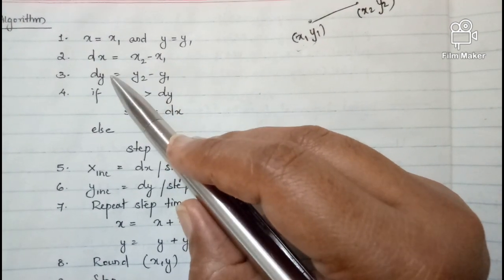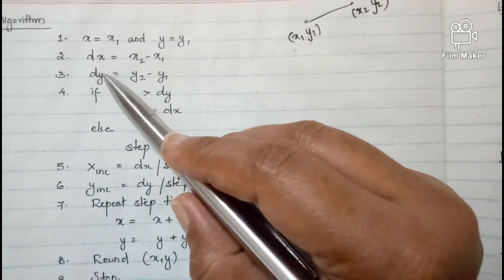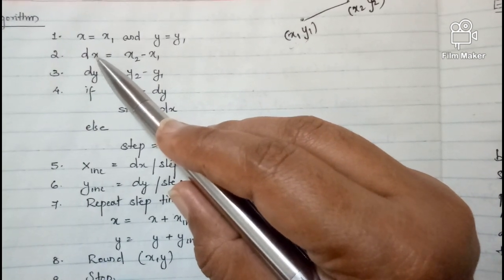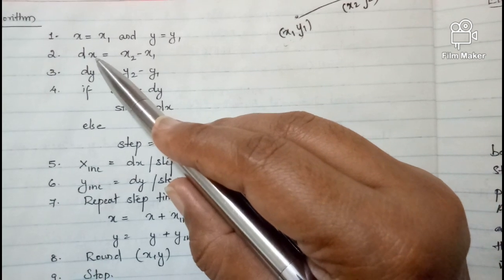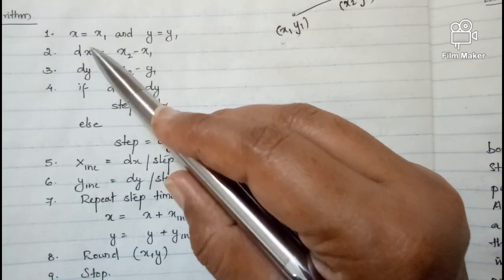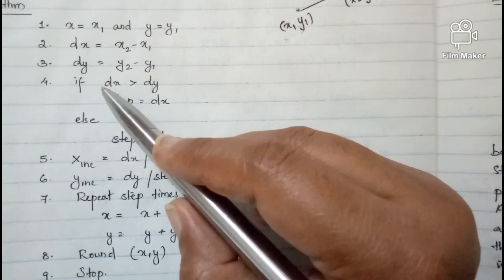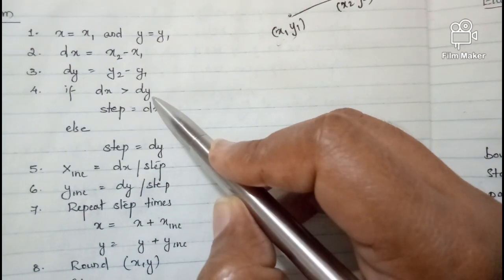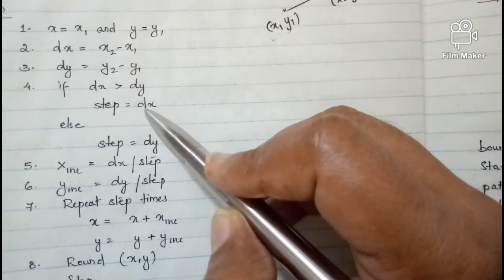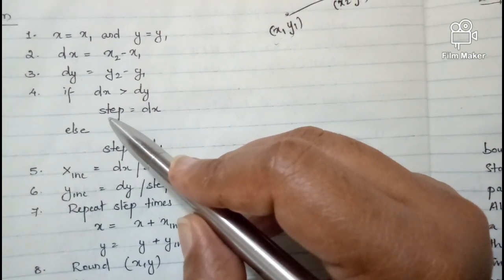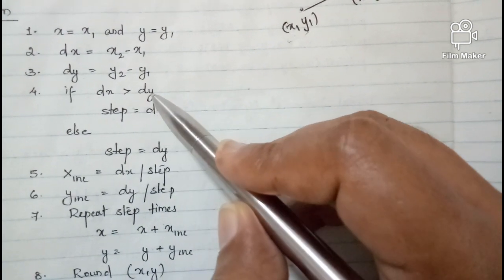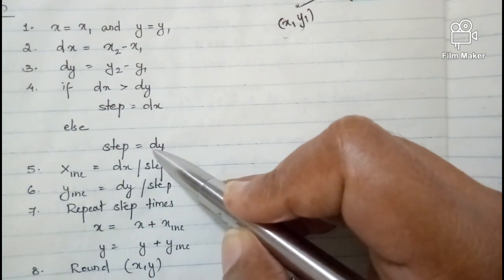After computing these two values, we have to identify which one is greater, because if dx is greater then it is case 1, that is slope m is less than 1. But if dy is greater then it is case 2, that is slope m is greater than 1. Next step, check if dx is greater than dy. If this condition is true, store the value of dx in the variable step. But if this condition is false, then the greater value is in dy, so store the value of dy in step.